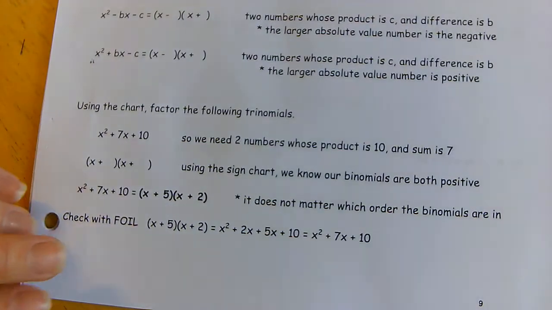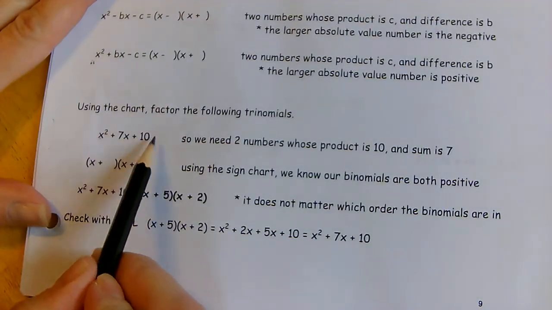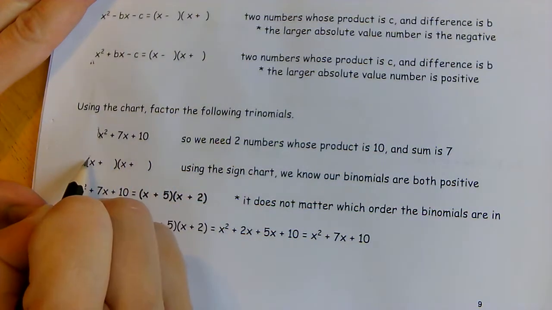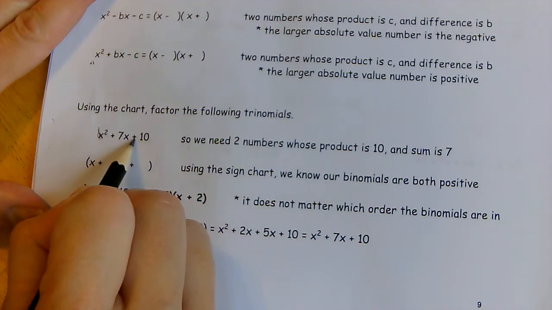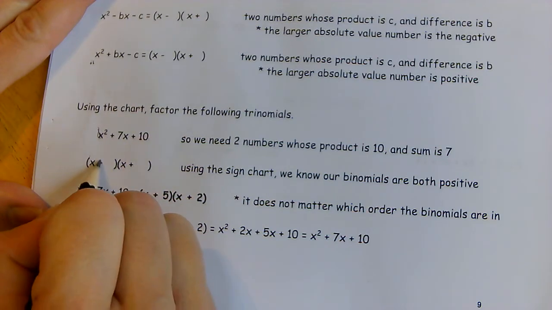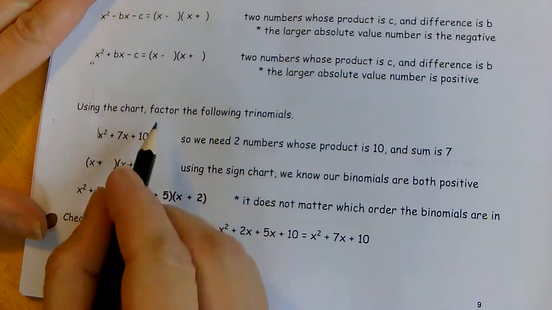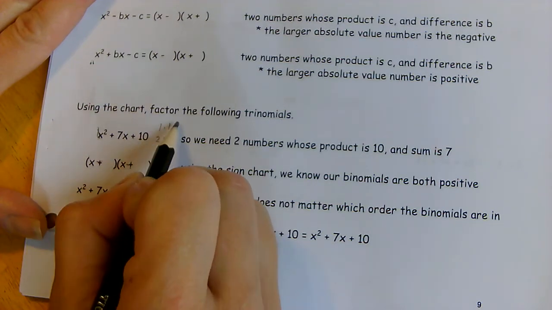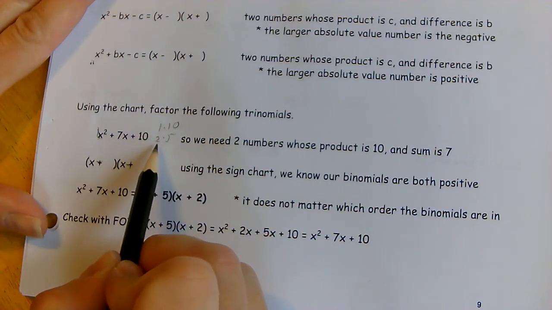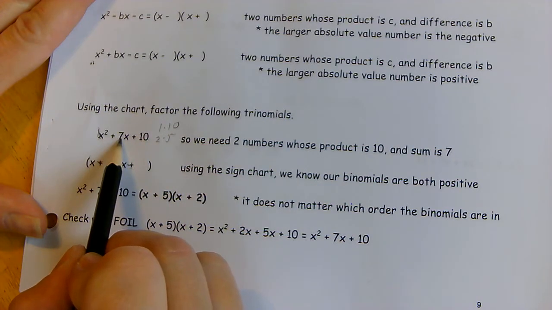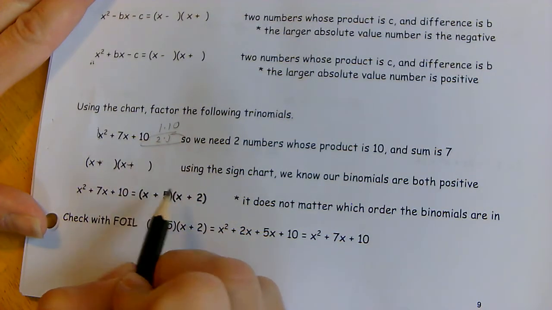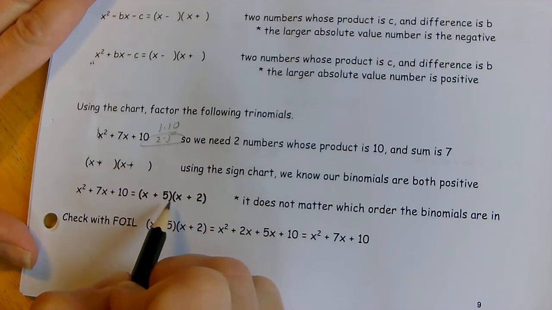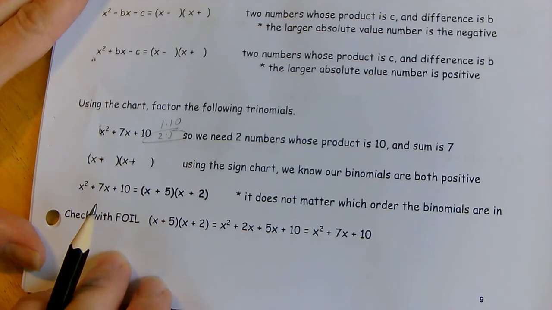So let's do one. Here I have a trinomial whose leading coefficient's 1. I'm going to set up my two parentheses, break up my first term. C is positive, B is positive, so both my signs are positive. I'm looking for two numbers that multiply to 10. Those are my only factor pairs, but that add to 7. So it's 5 and 2 or 2 and 5. It doesn't matter the order you put it in because they're both positive. So the signs matter, not the order.